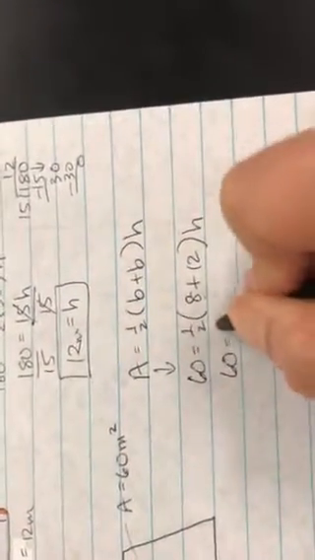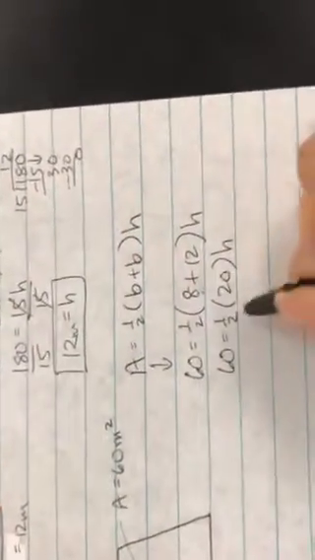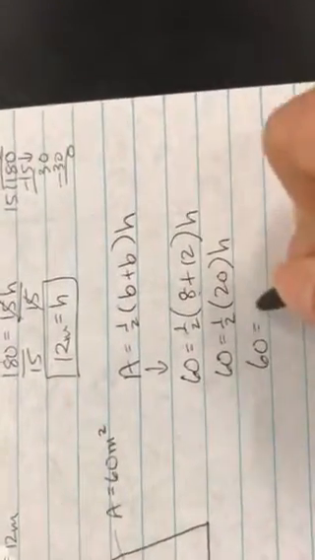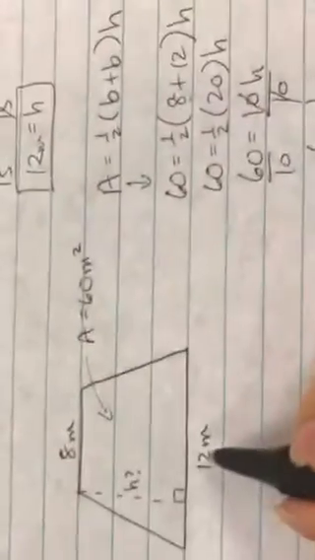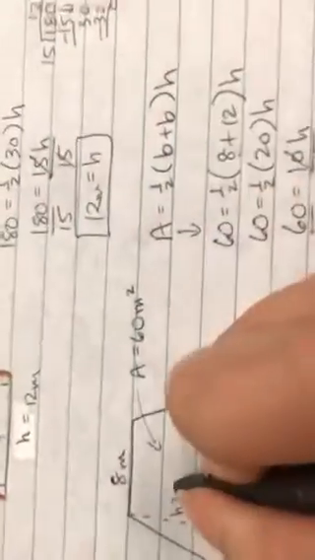You can do the 8 plus the 12, that's 20. So 60 equals half times 20 times h. And then you can take half of 20, half times 20 is 10. So 60 equals 10h. And then to figure out h, you just divide by 10, divide both sides by 10. This cancels. And h is equal to 6. 6 what? 6 meters. So your height in this case is 6 meters.